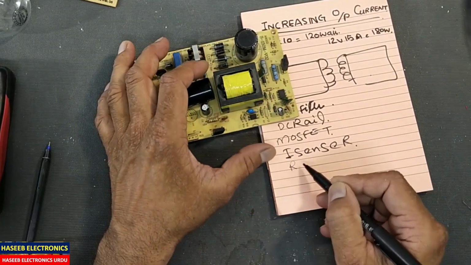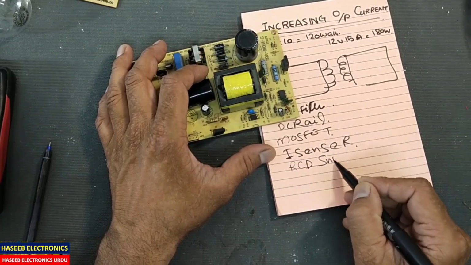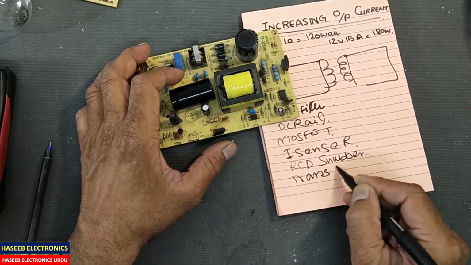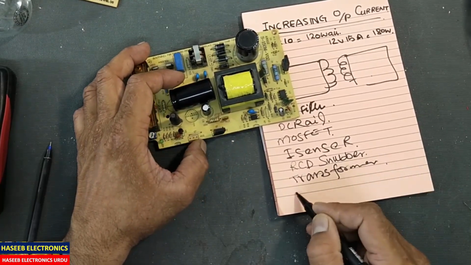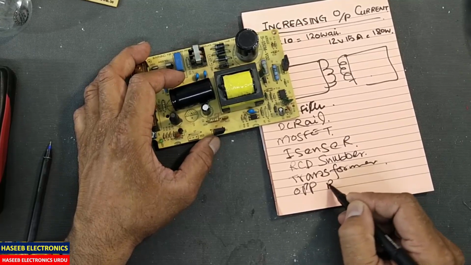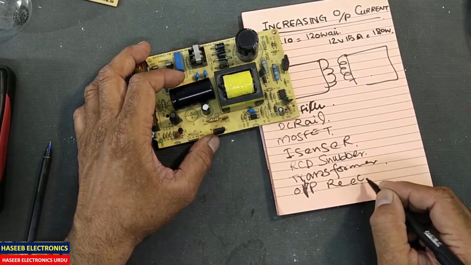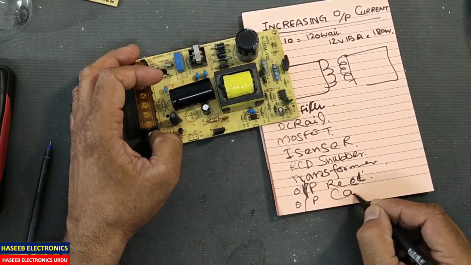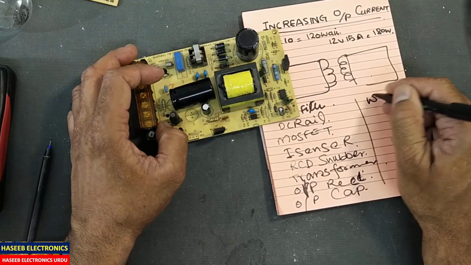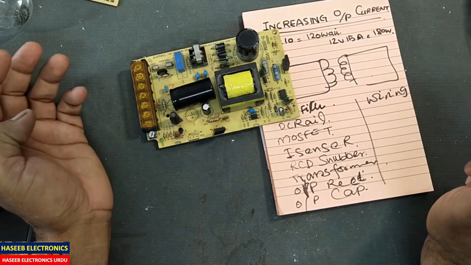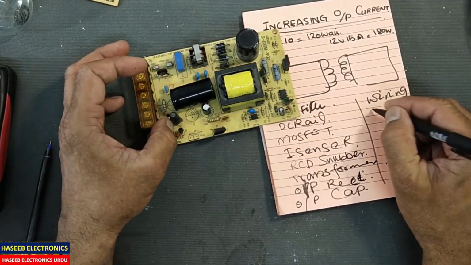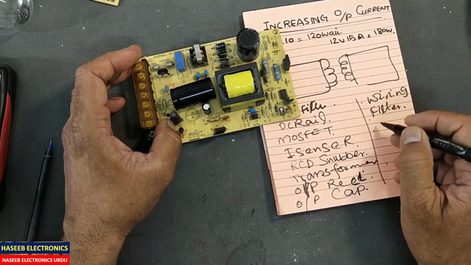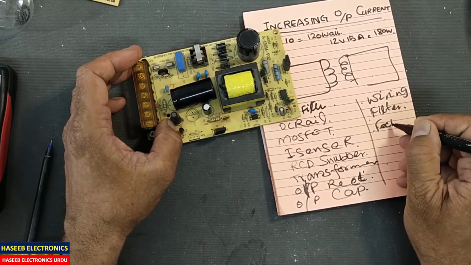We need to redesign the RCD snubber, transformer, output rectifier, output capacitor, wiring, output filter, and feedback circuit.